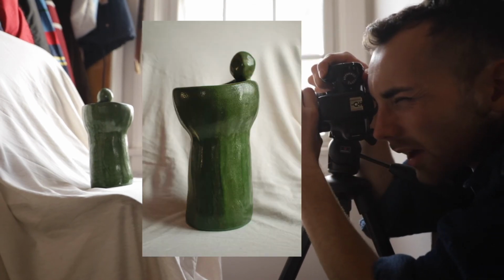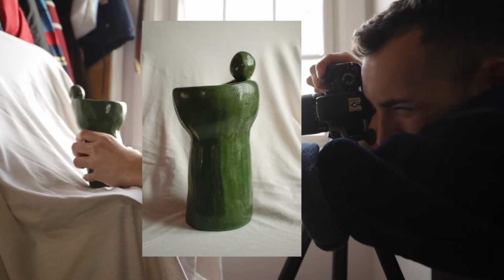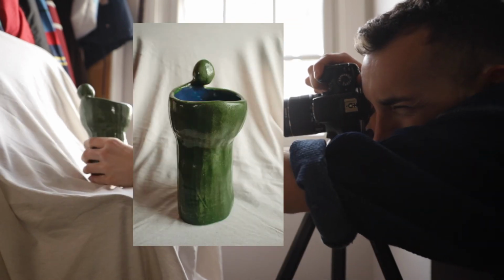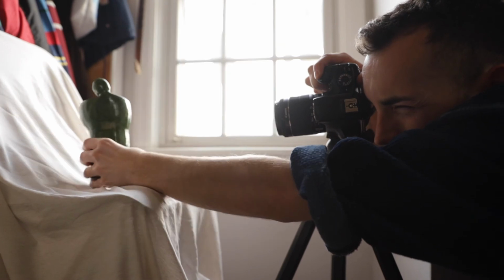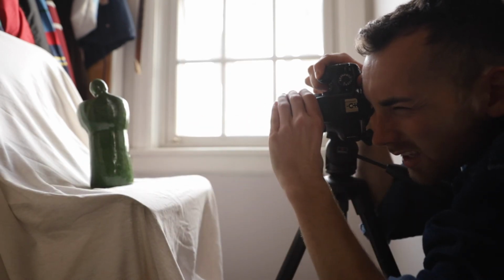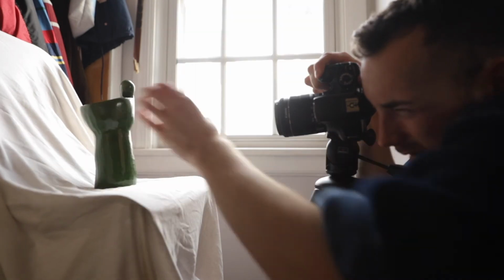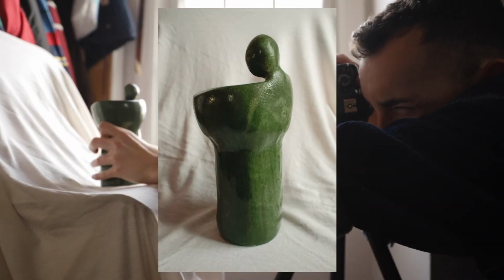So I'm photographing this and rotating. You'll see right now are the images on the screen of each photo, and this way I'm capturing every angle of the sculpture.